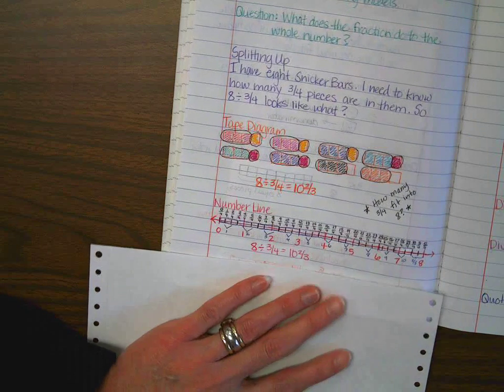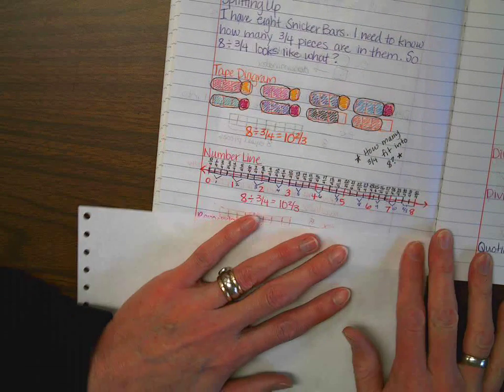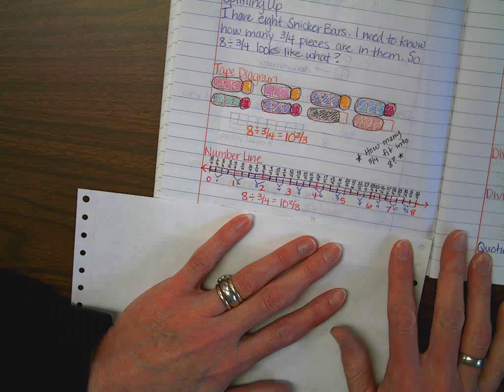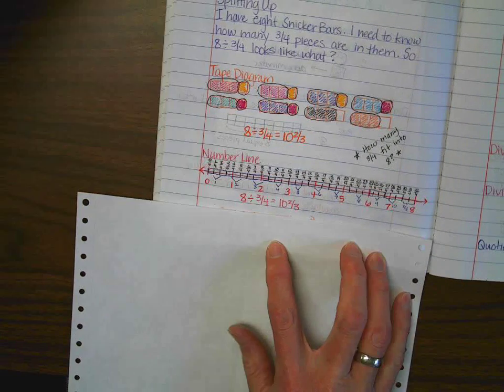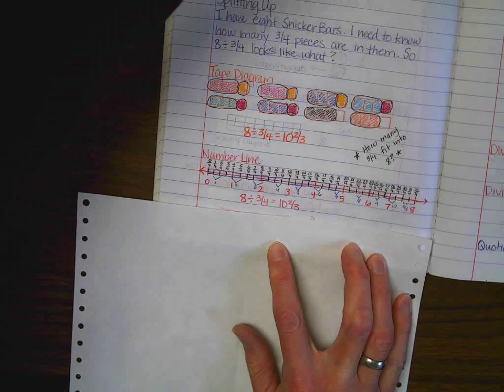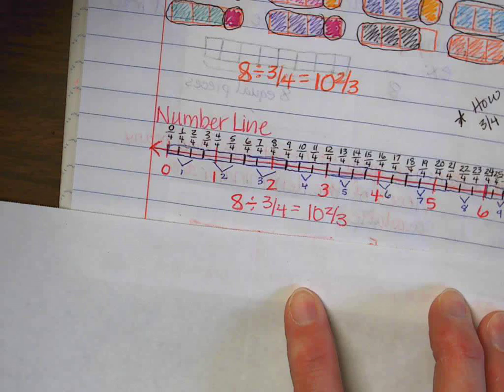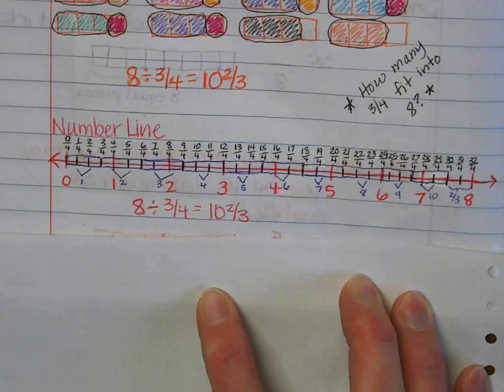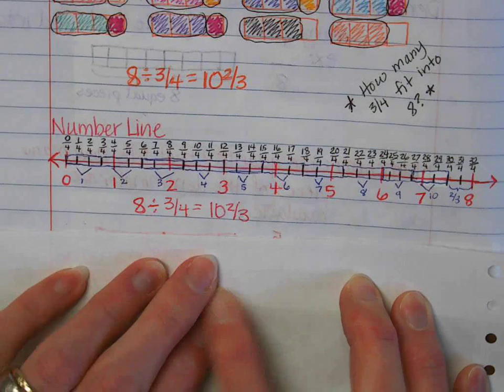All right, so now another way to do this would be to look at a number line. Now this number line looks really busy, so I need you to pay very close attention to what you see going on there, and I'm going to make it bigger so you can see it. Okay, so let me scoot it over so it doesn't fall off the page. And then we have a number line.